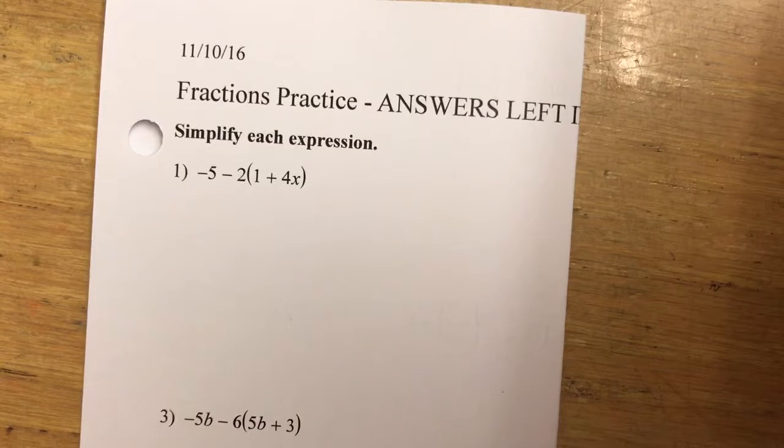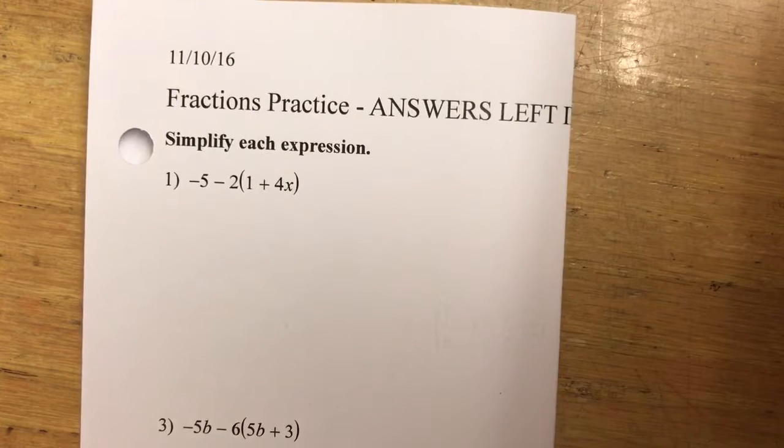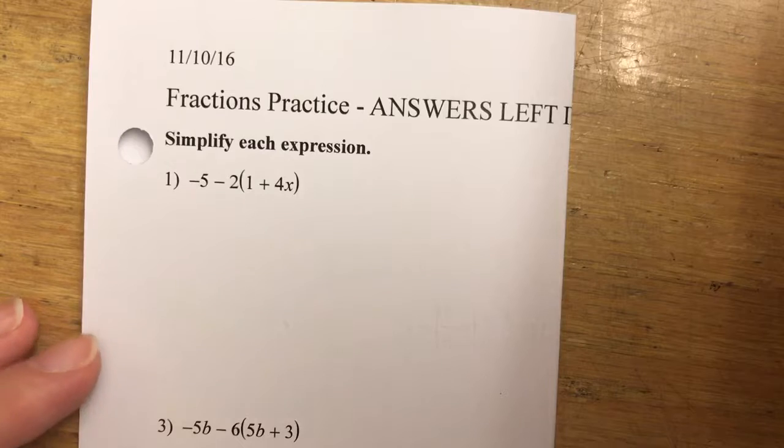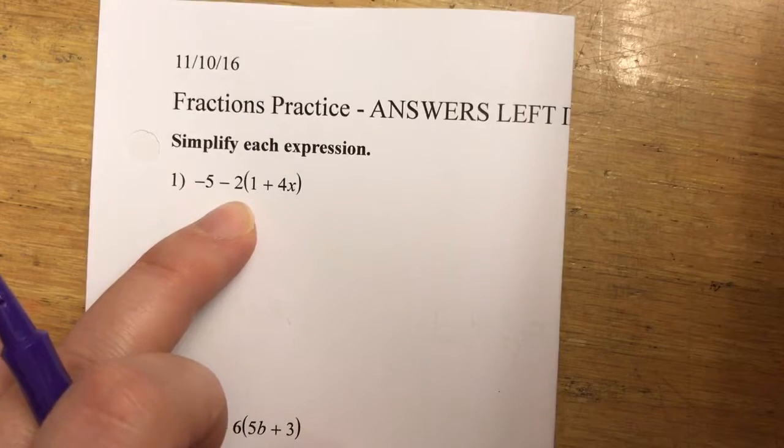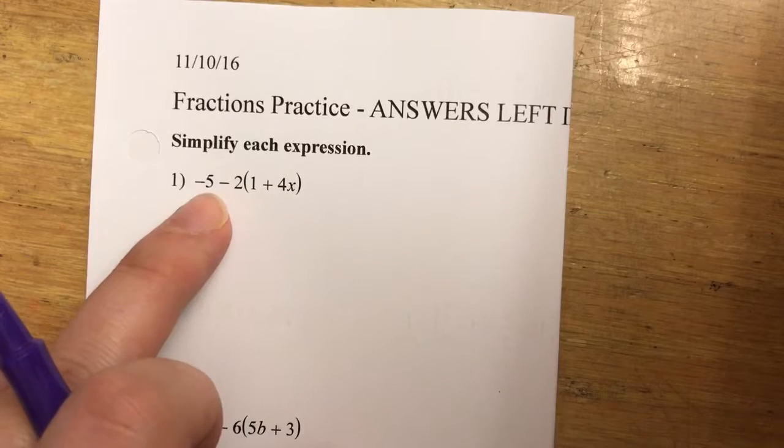Hello there, back again with some distributive property practice. Now, we did this in class. In case you missed it or maybe you need a refresher course, this video is going to talk about distributing an integer in front when there's a negative sign here.